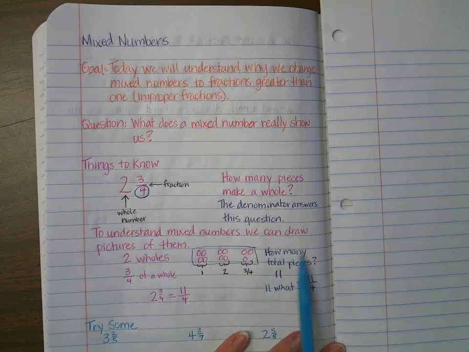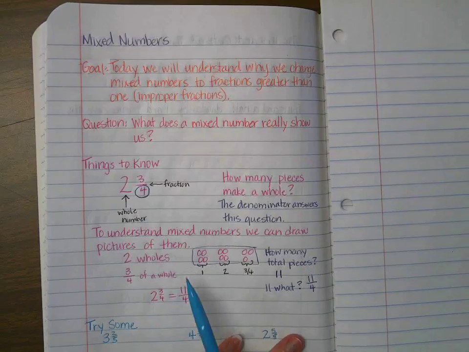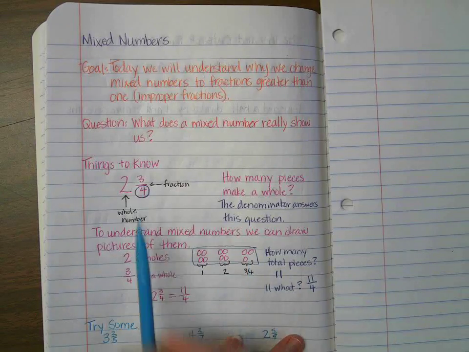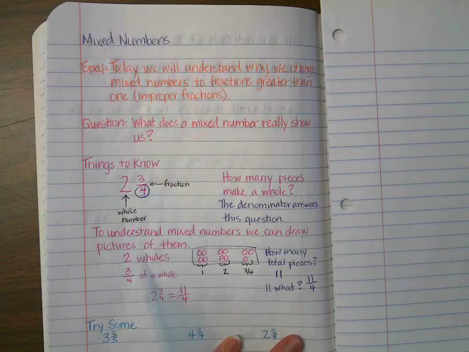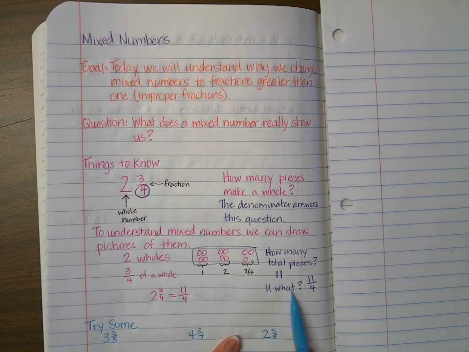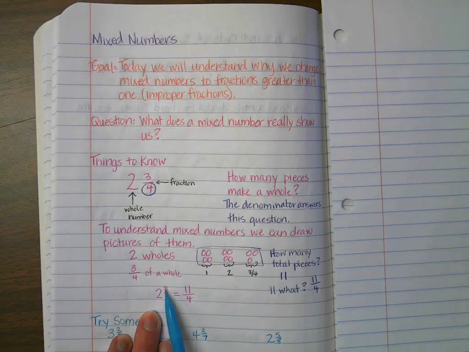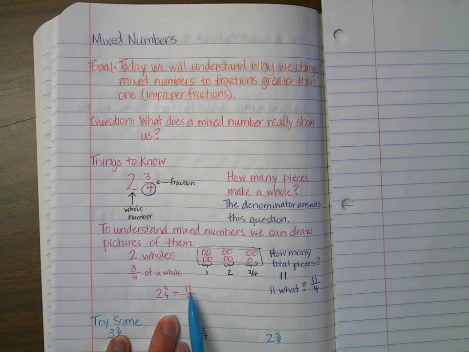So you answer this question. How many total pieces do you see? Well, count them. 1, 2, 3, 4, 5, 6, 7, 8, 9, 10, 11. So there are 11 total pieces. Remember, the denominator makes the whole. So 11 what? And you say 11/4. So we can now figure out that 2 and 3/4 is the same as 11/4.